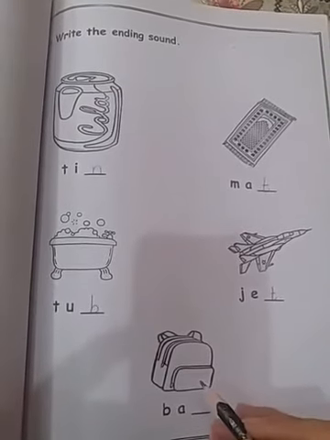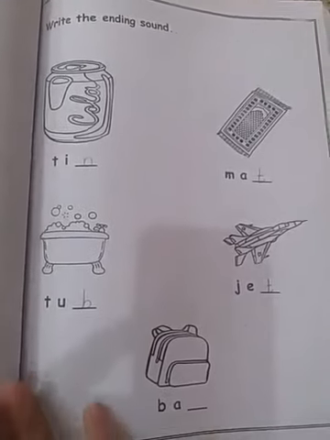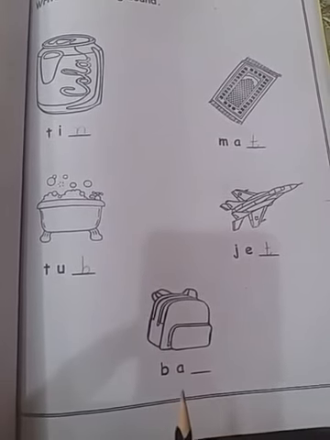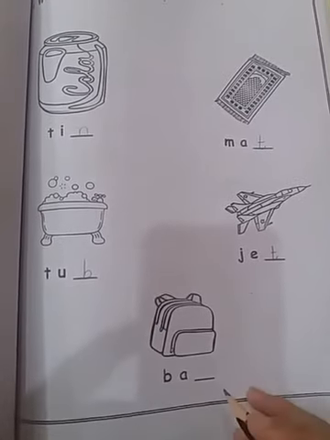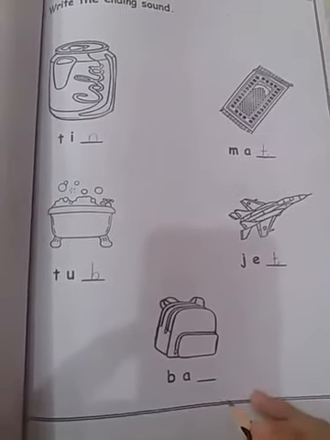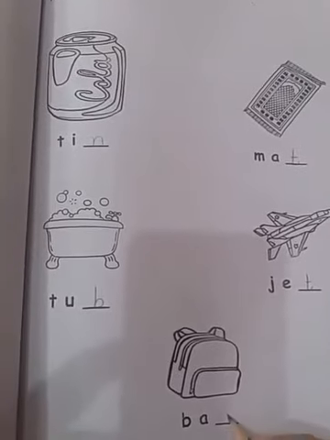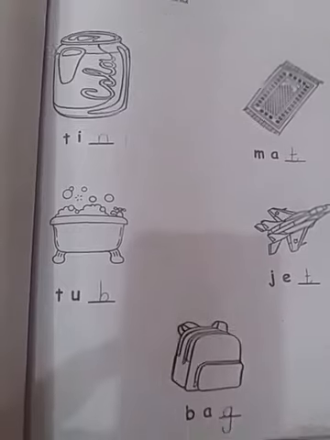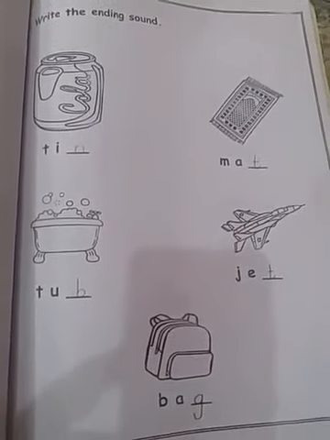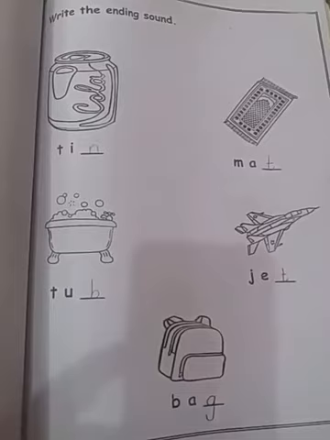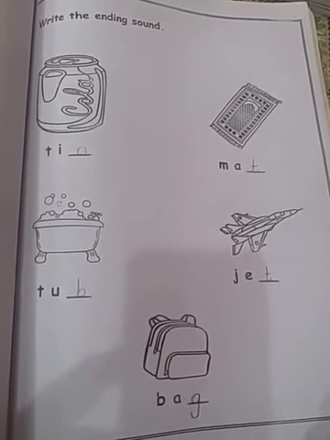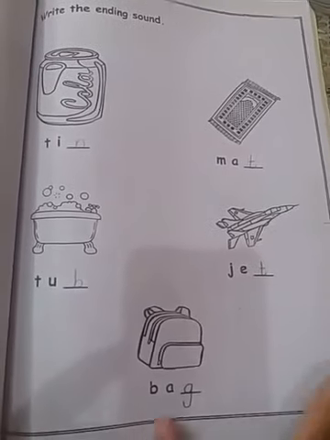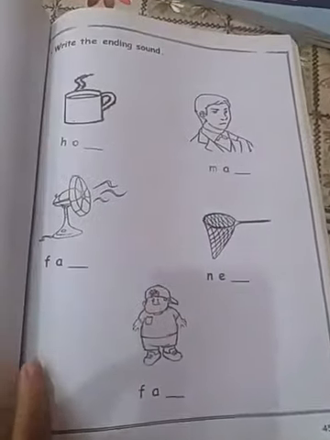Which picture is this? Bag. B sound is here, a sound is here. Which sound is missing at the end? G sound. We are going to write G sound. Bag. After doing this page, now your assignment is this, that you have to write the ending sounds of these given pictures.